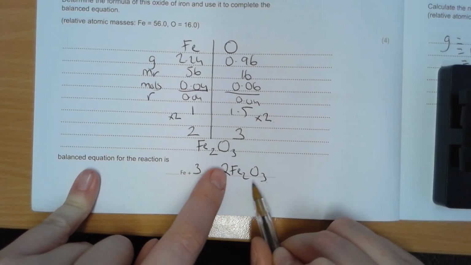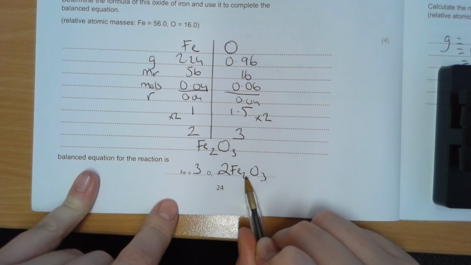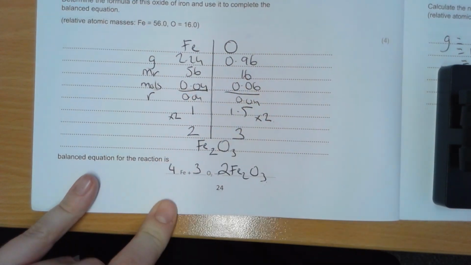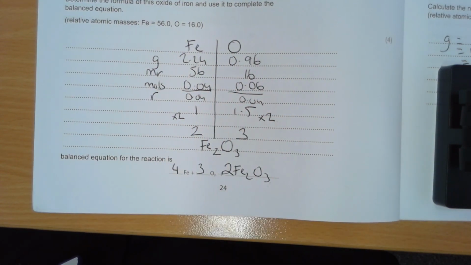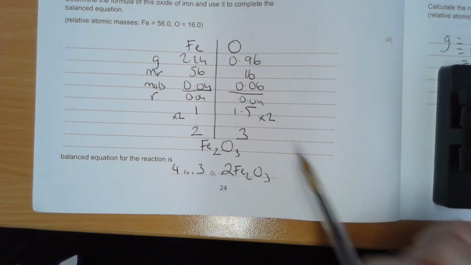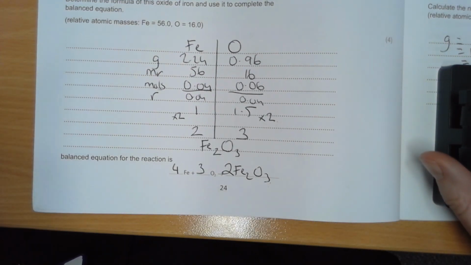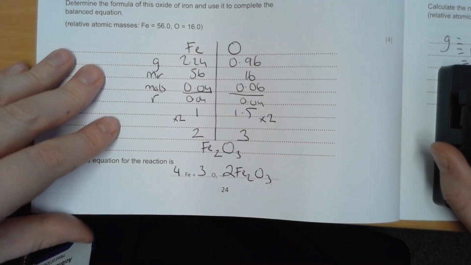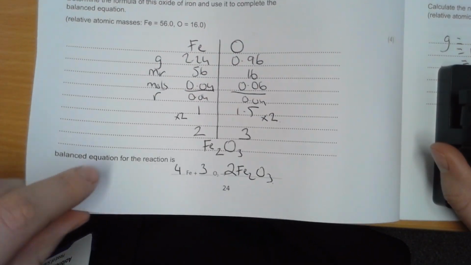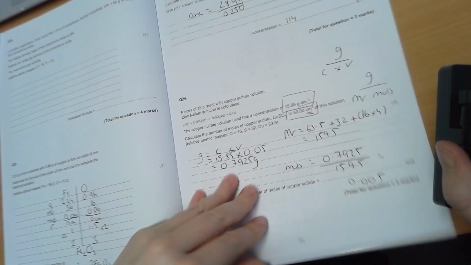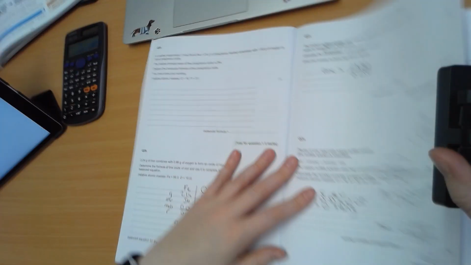But if I look at iron, I've got 2 multiplied by 2 is 4, so I need a big 4 there. So the last mark goes for balancing the equation, but all of the other marks are just going from doing empirical formula, and I feel that you can definitely do and get those 3 marks. I'm going to go back to question 28.